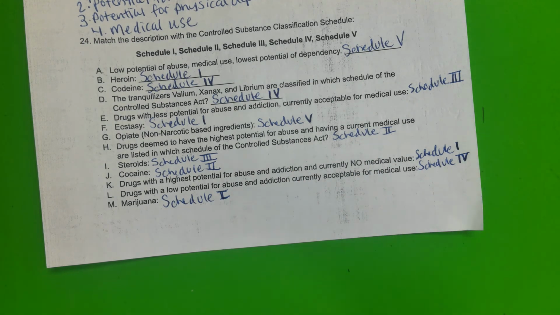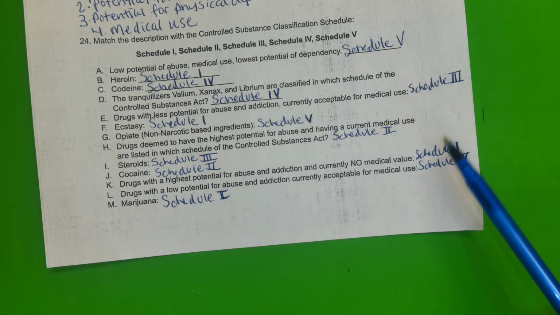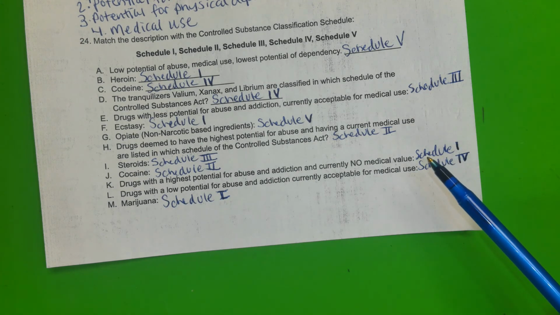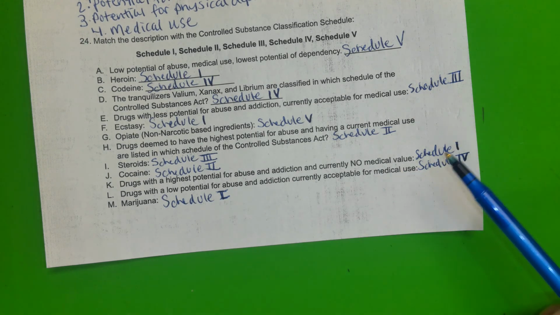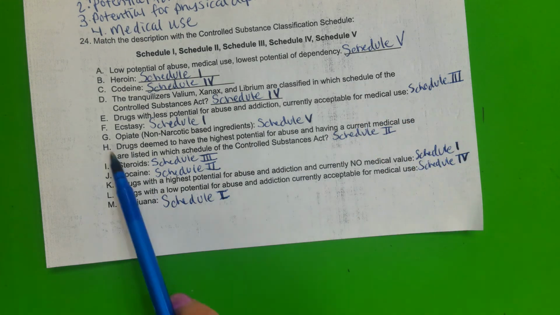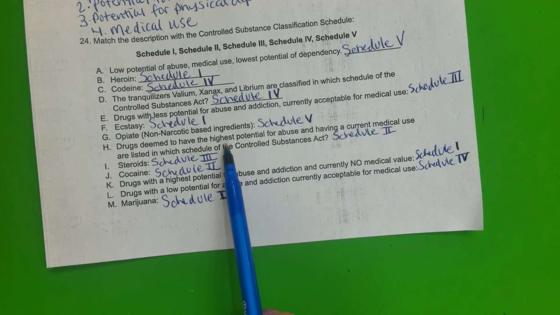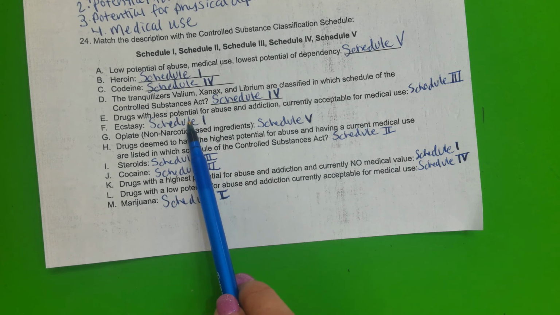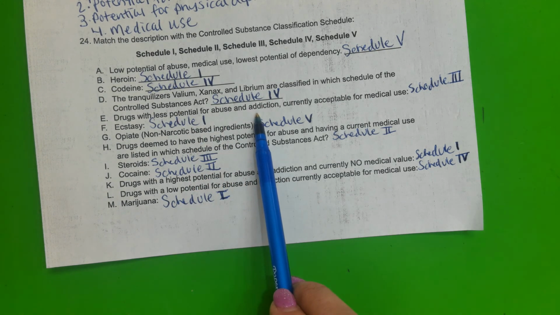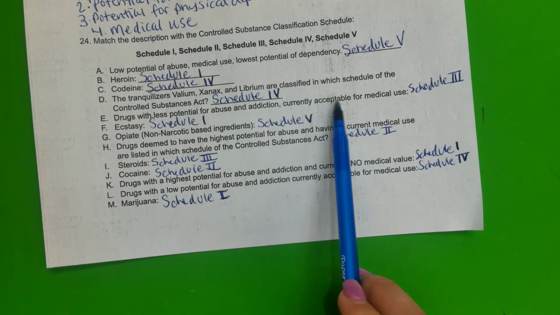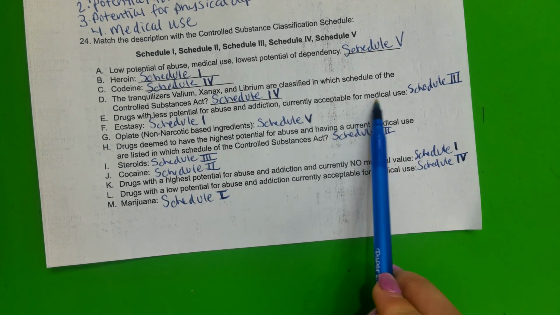So you see, it usually goes in order, whether it's medical use or not, or abuse. And then Schedule 3 is not quite the same as 1 or 2, because it has a little bit less potential for abuse and addiction and it's currently acceptable for medical use.